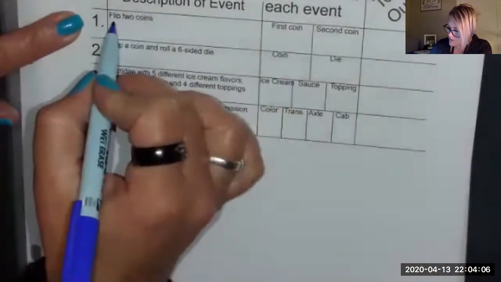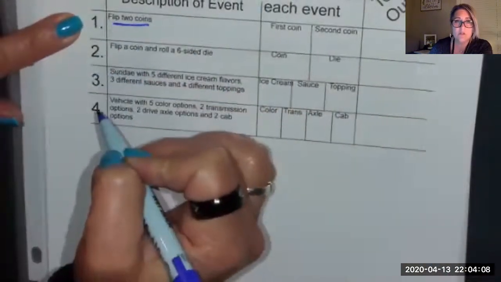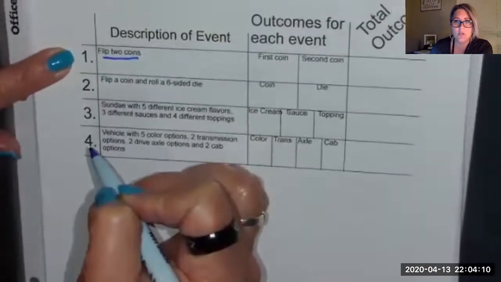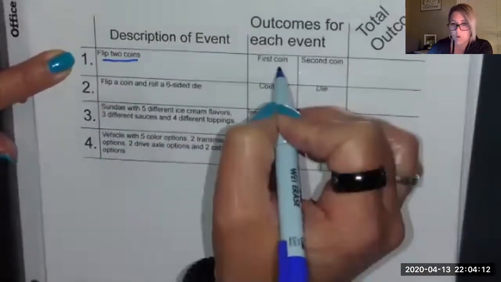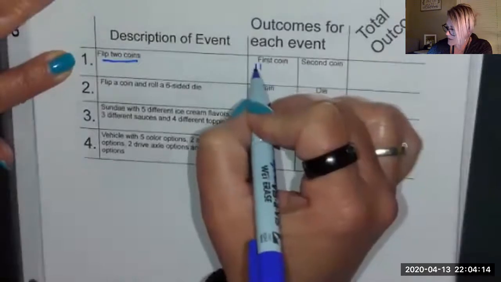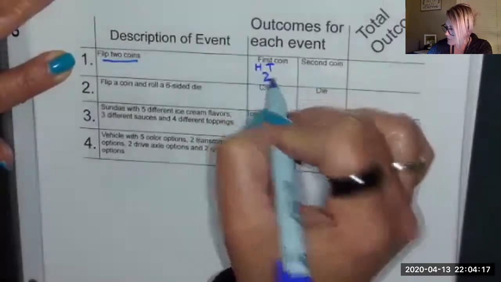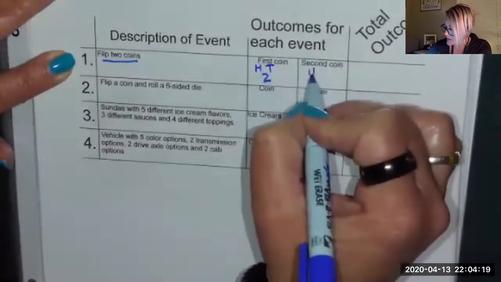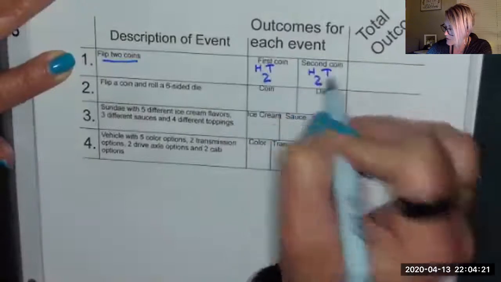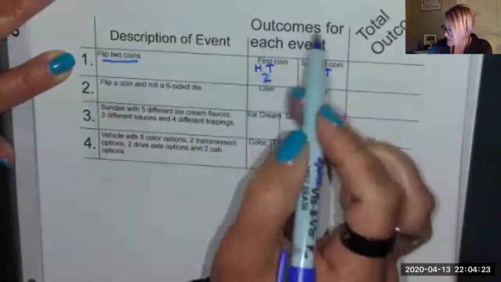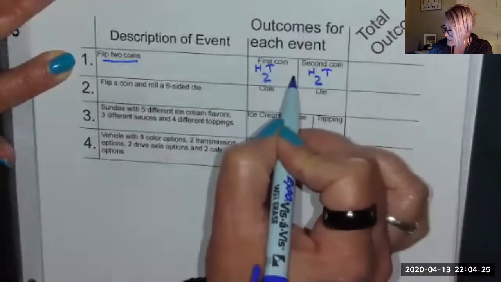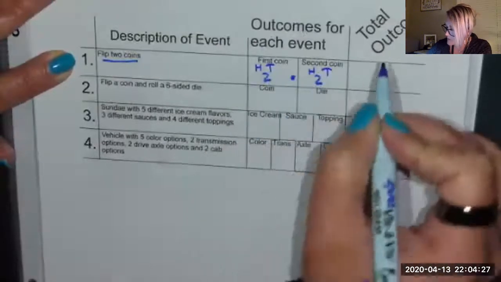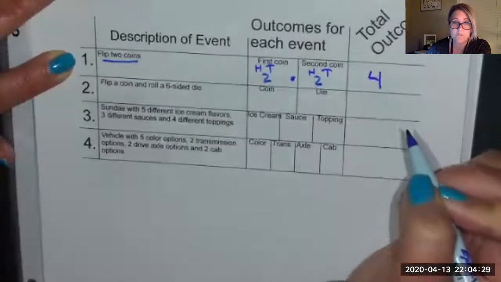Well, you're flipping 2 coins. The description of the event, what are we putting together? Well, the first coin, we could get either a heads or a tails, so you have 2. Second coin is a heads or a tails, so you have 2. Well, here are my events. I have a possible of 2 here times the possibility of 2 here. Your total outcomes is 4.